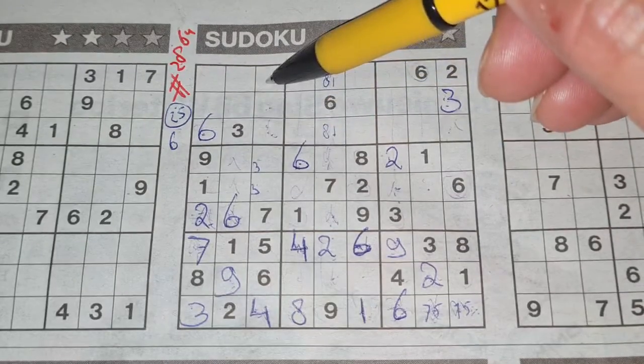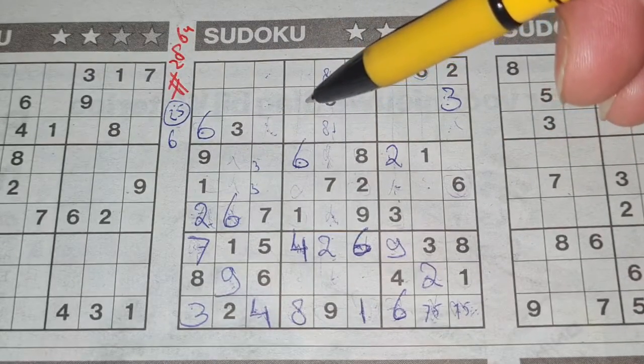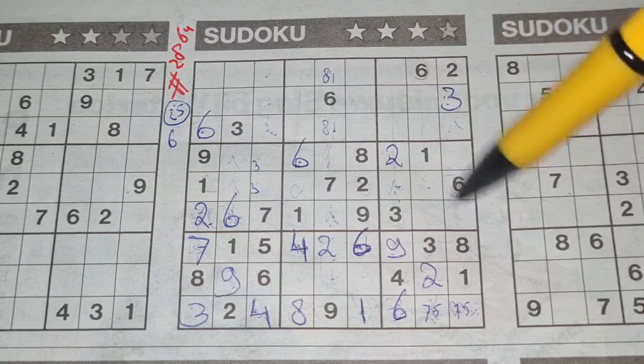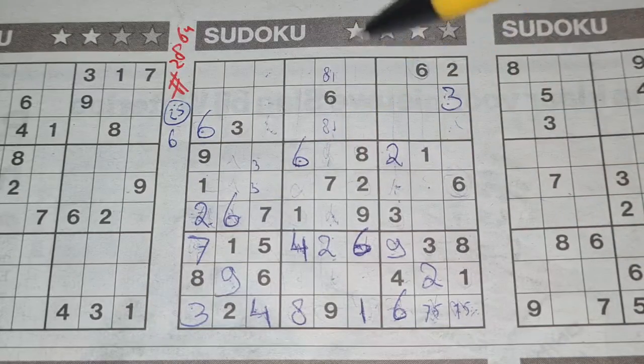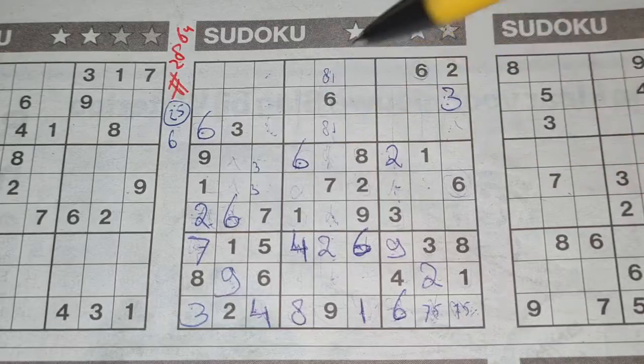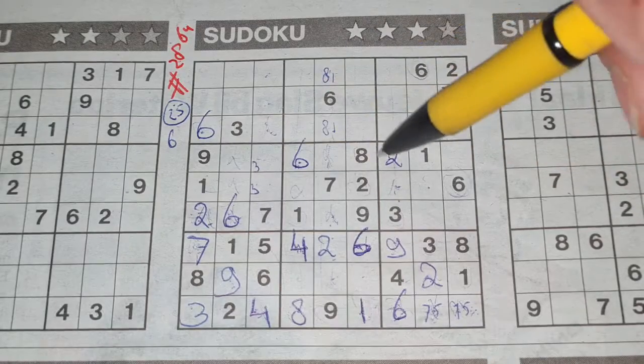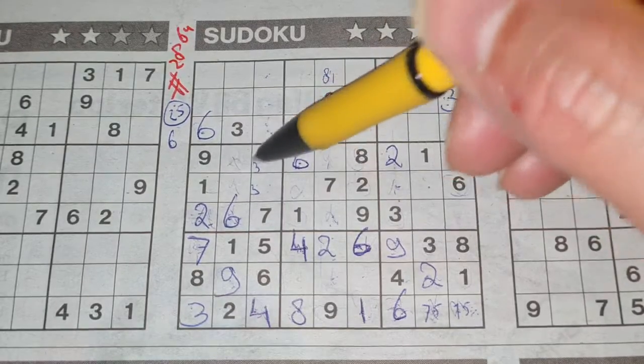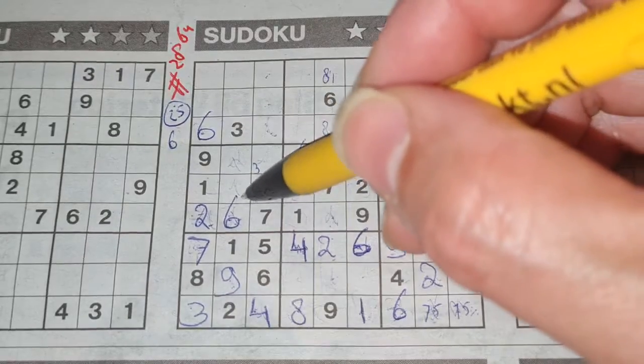Okay. In this big square, 4 missing numbers. One of the missing numbers is an 8. We see there an 8. No 8 in these 2 boxes. So the 8 could be here, could be there.